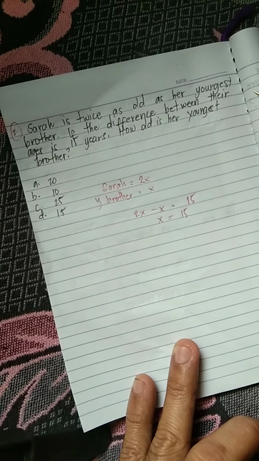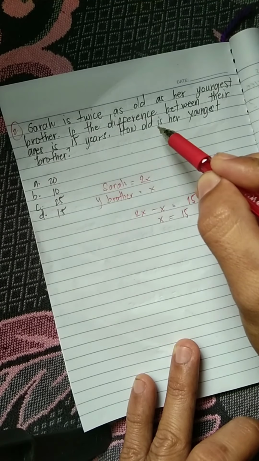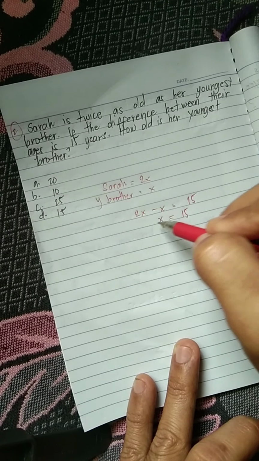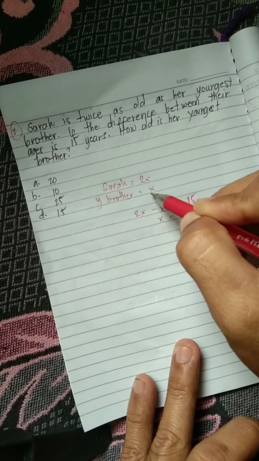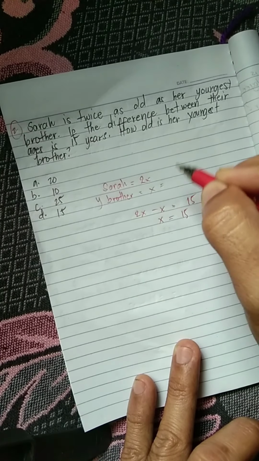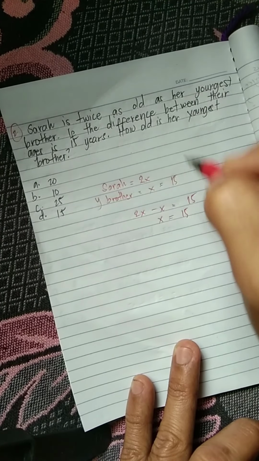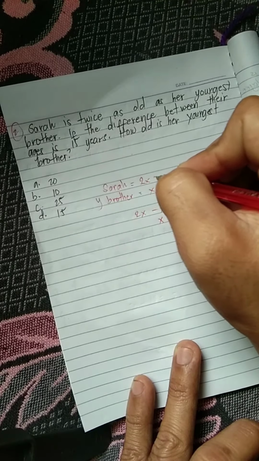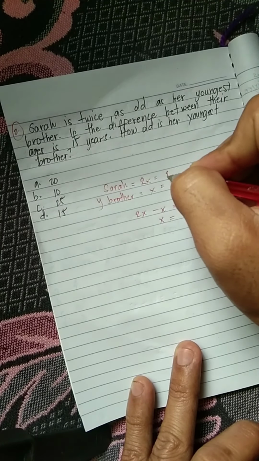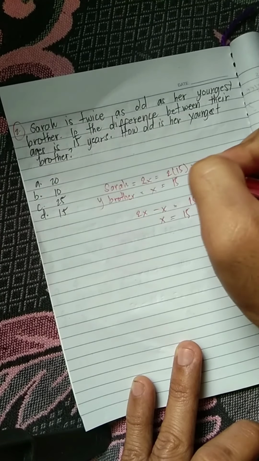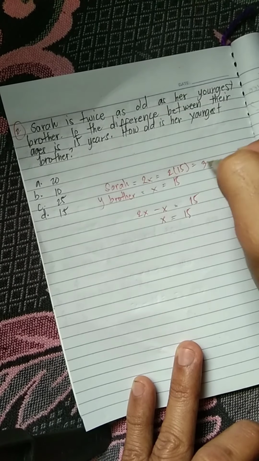Now, if we're going to substitute, the question is how old is her youngest brother? So if x is 15, that means the age of his brother is 15. And 2x, so 2 times 15, the age of Sarah is 30.